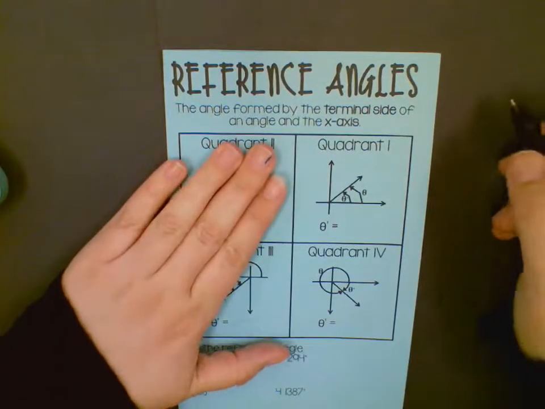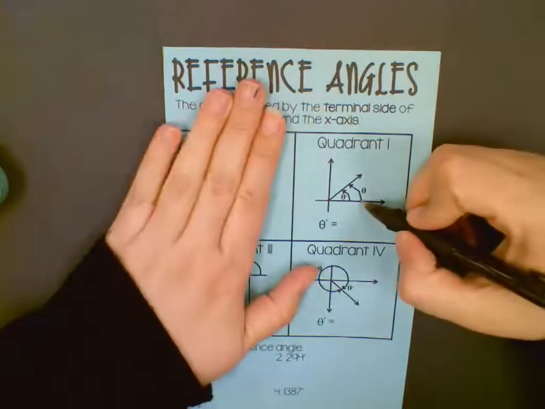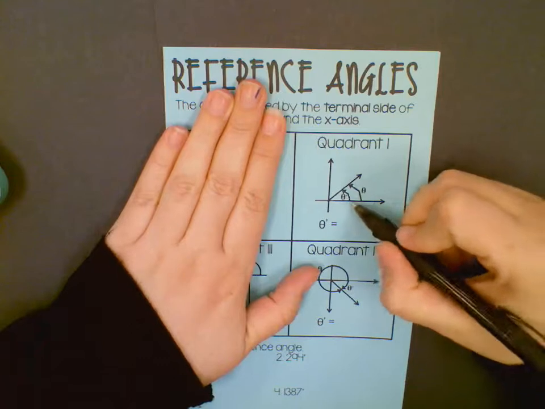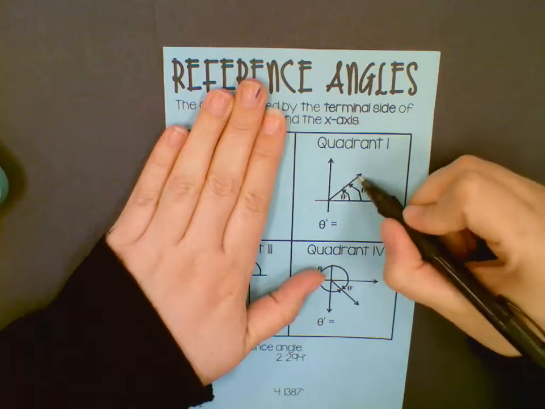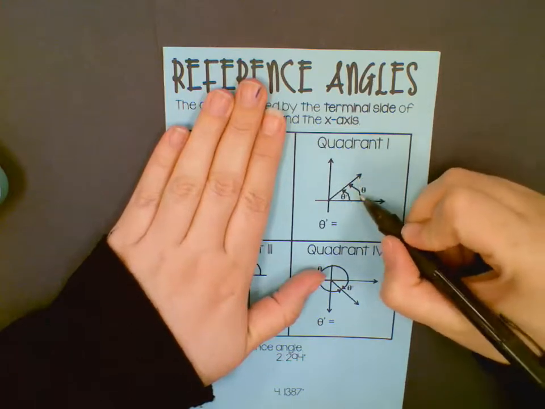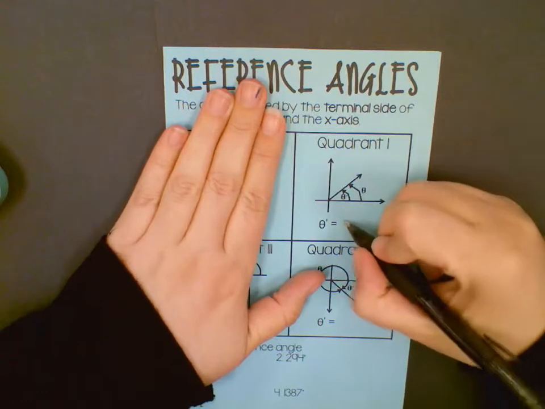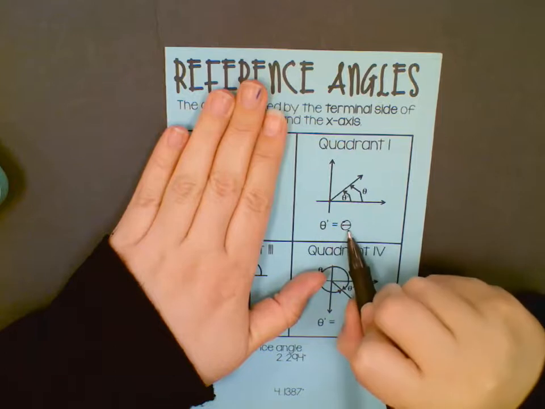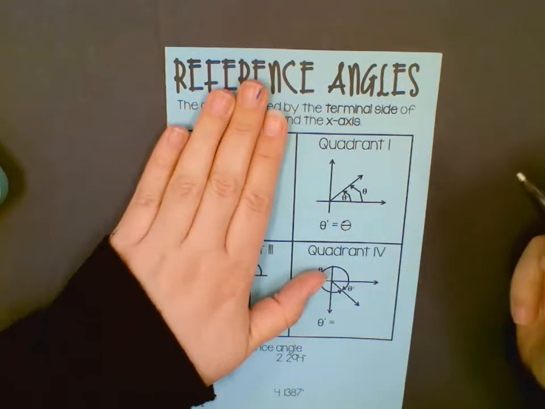So if we take a look in quadrant 1, here's our angle theta. The reference angle would be the angle that's formed between your x-axis and the terminal side of that angle theta. So in quadrant 1, those two things are exactly the same. Our reference angle, which we denote with theta prime, is the same thing as our theta.